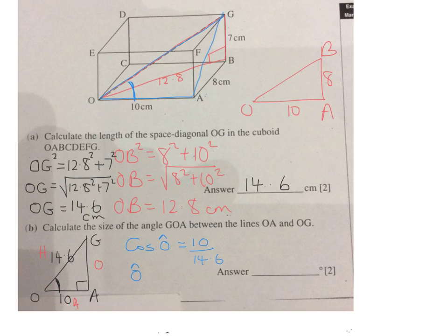So to find the angle, it's the inverse cos of that little fraction. And that gives us an answer of 46.769, so 46.8 degrees rounded to three significant figures.